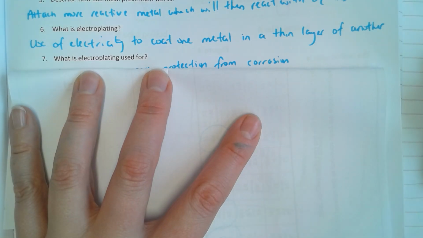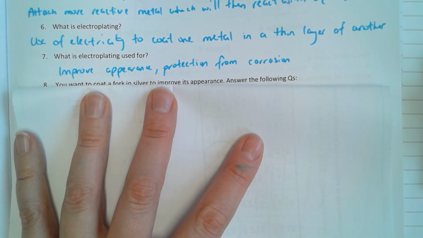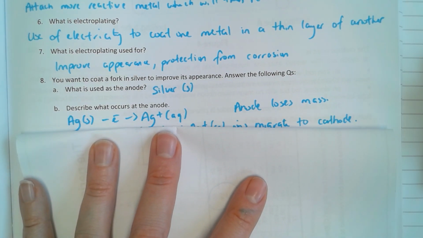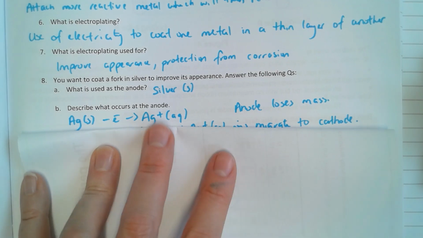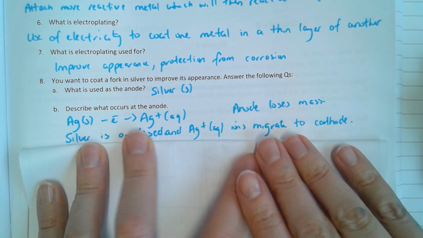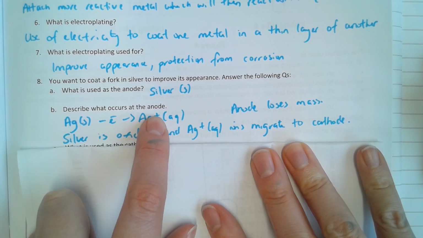So what is electroplating? Use of electricity to coat one metal in a thin layer of another. Why do we do it? Improve appearance. You can also protect your metal from corrosion. If you want to coat a fork in silver, silver is going to be your anode. Remember, oxidation occurs at the anode. So I'm starting off with solid silver. It loses one electron to form Ag+.